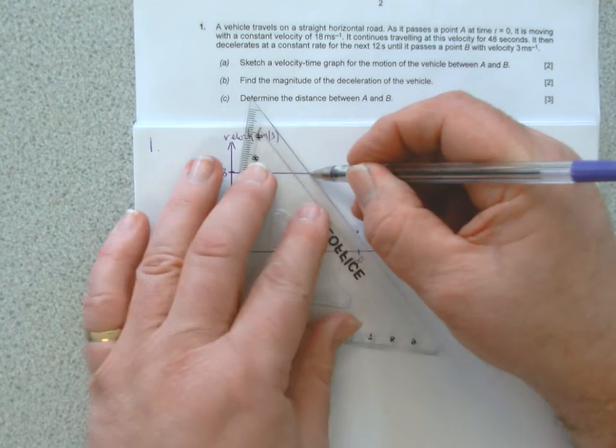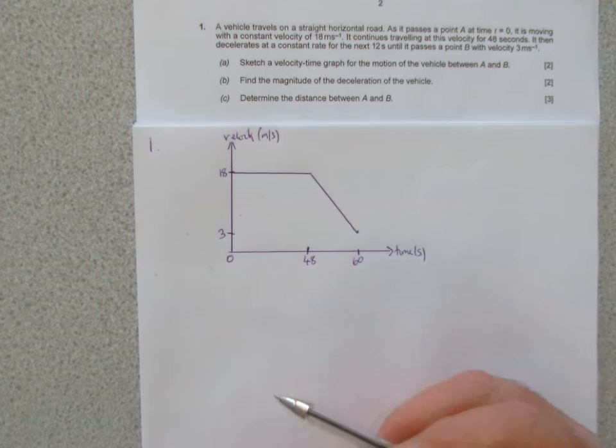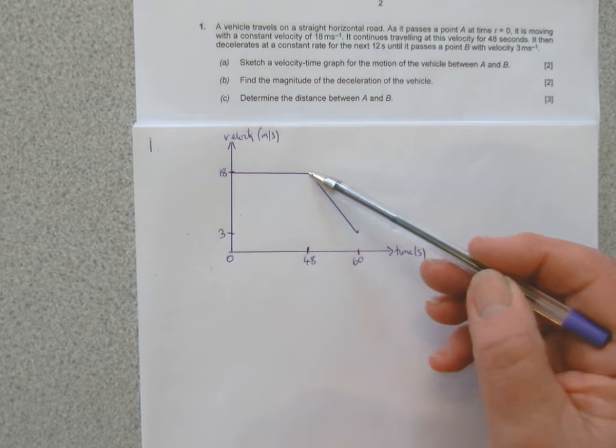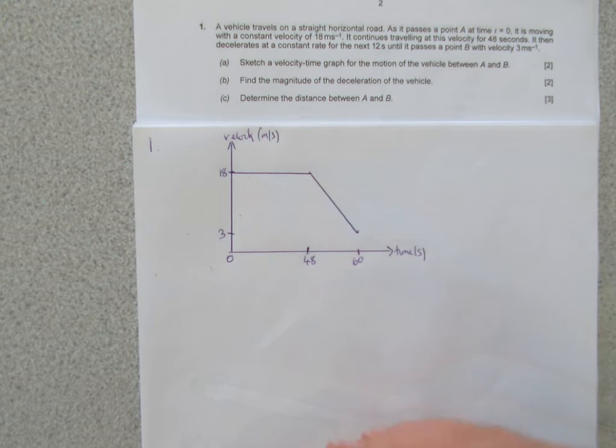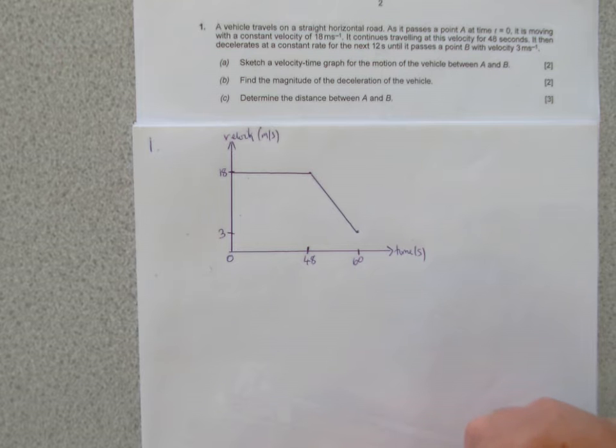So your velocity time graph looks like that. The only numbers you put on the axes are the key numbers where it's changing direction. So it's not a scale graph, those are the only values you want on there. Okay, and that will give you the 2 marks.